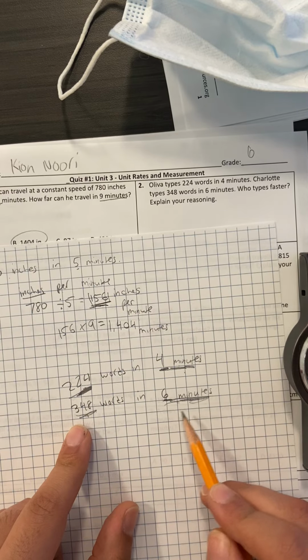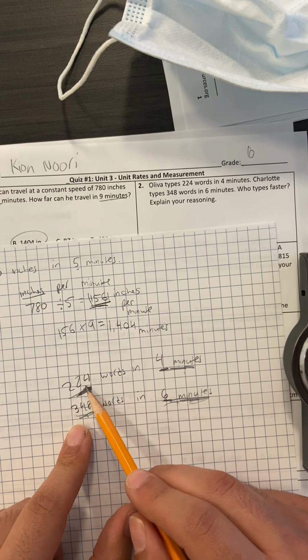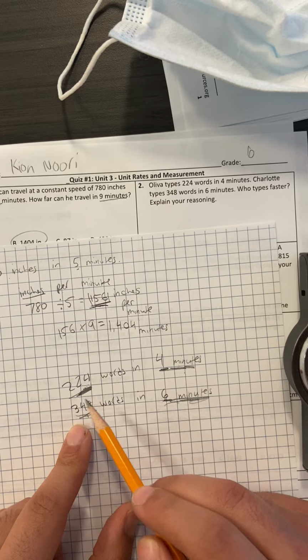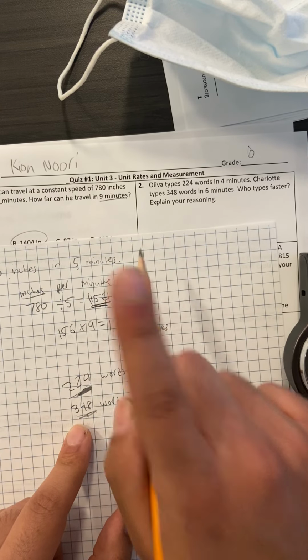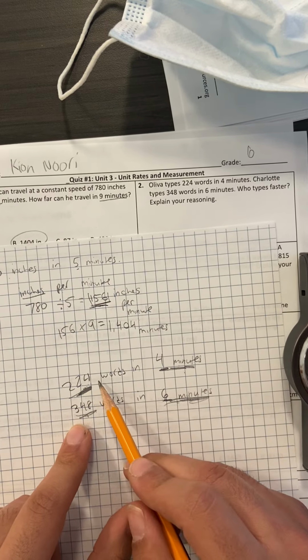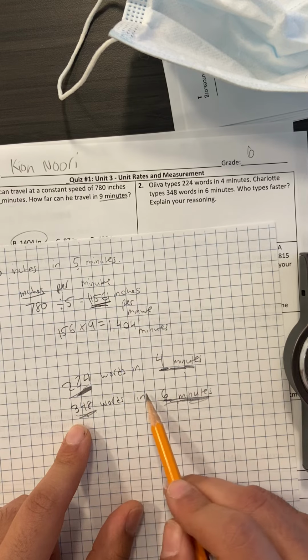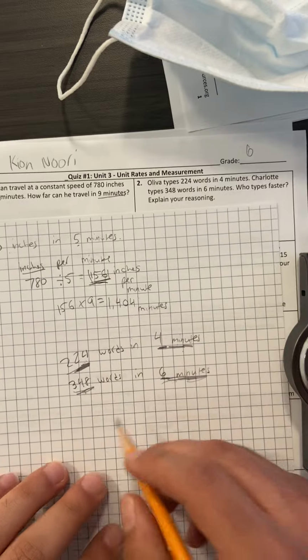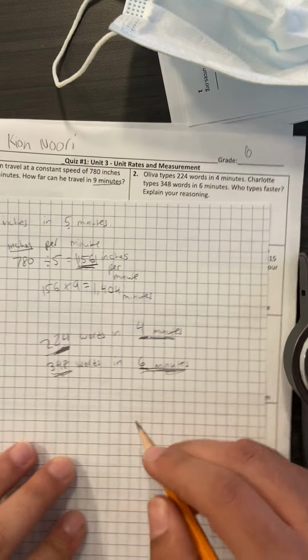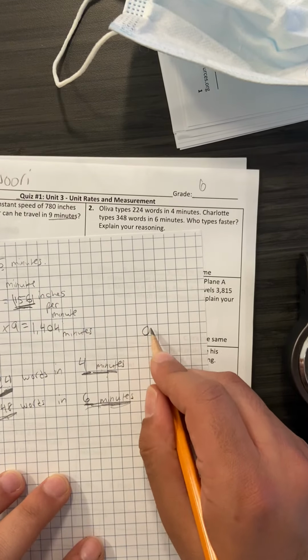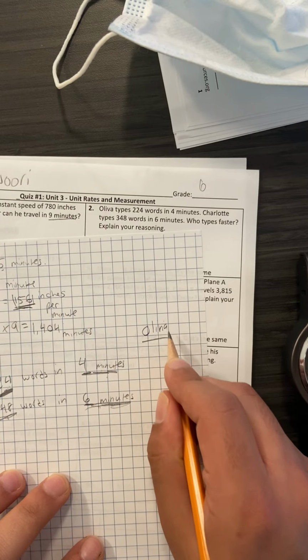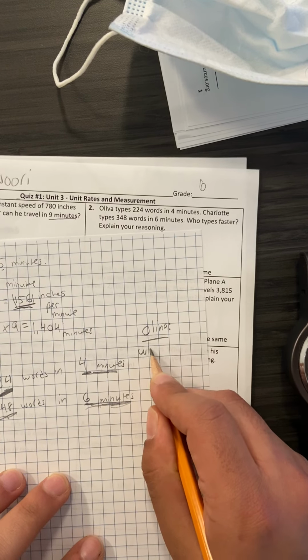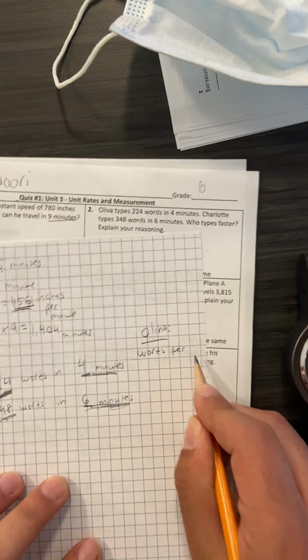So how do we do that? Well, we need to figure out how many words Olivia and Charlotte can type per minute, in 1 minute. So how do we find Olivia's words per minute and Charlotte's words per minute? We have to divide. Olivia, words per minute.